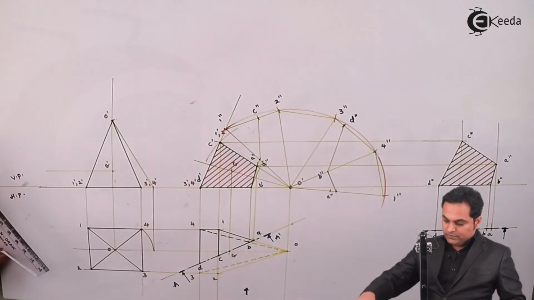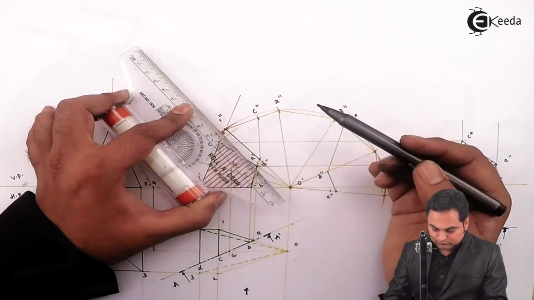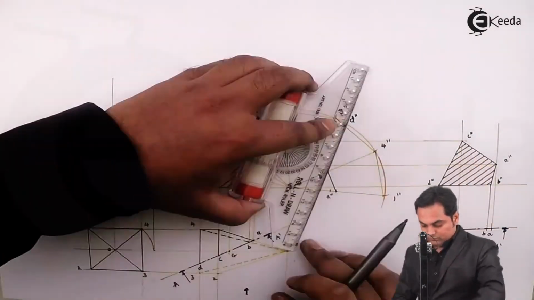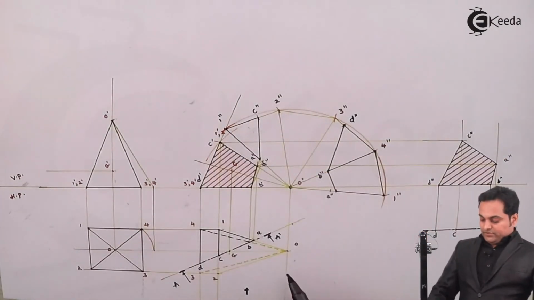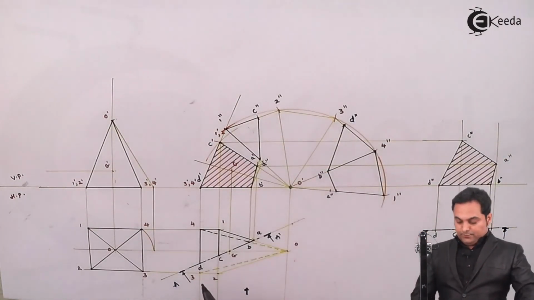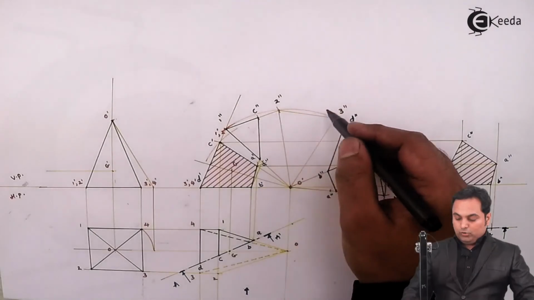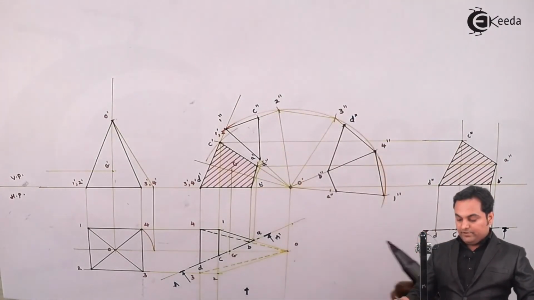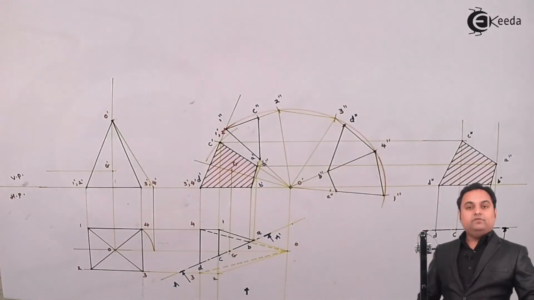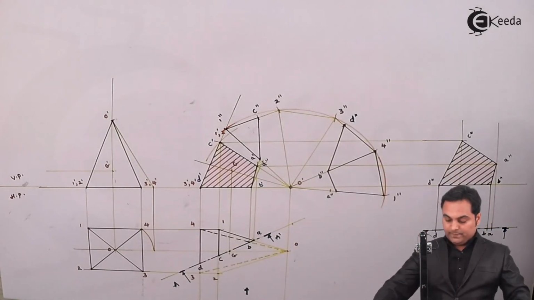Then I'll make it dark. Next, O to this apex point 2, 3, all are removed. So this portion won't be made dark, it will remain light. So this is the development of lateral surface for this cut pyramid.